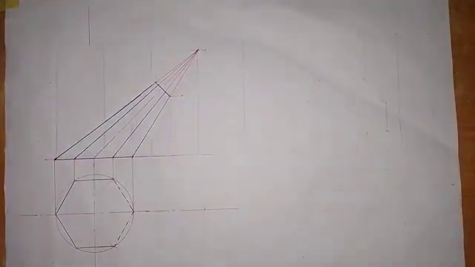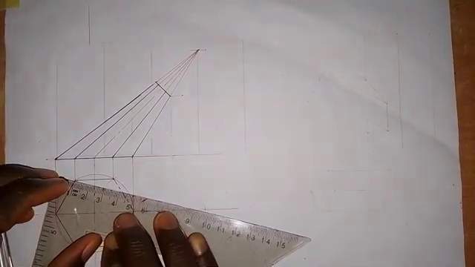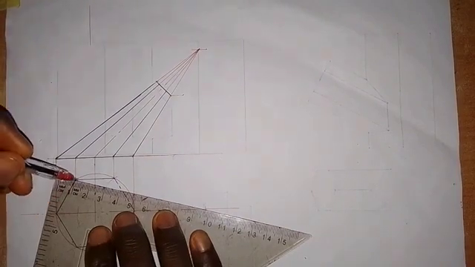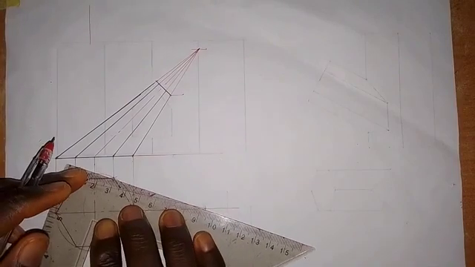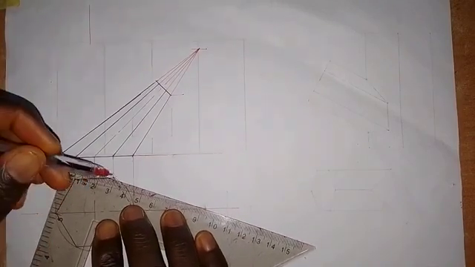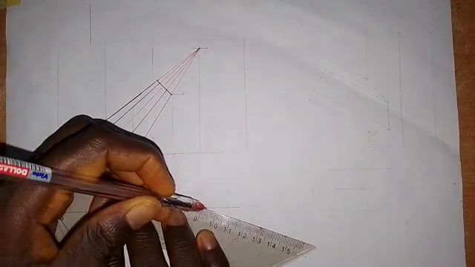So then I'm going to connect this point together with this, and I will also connect this point together with this.